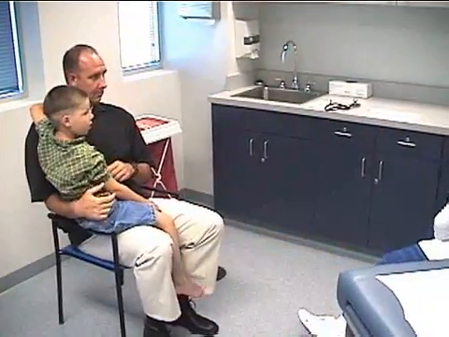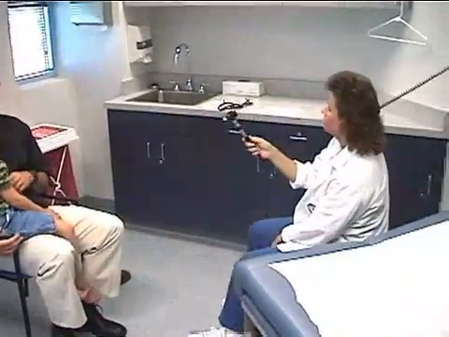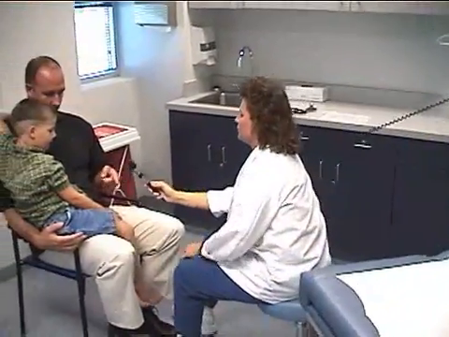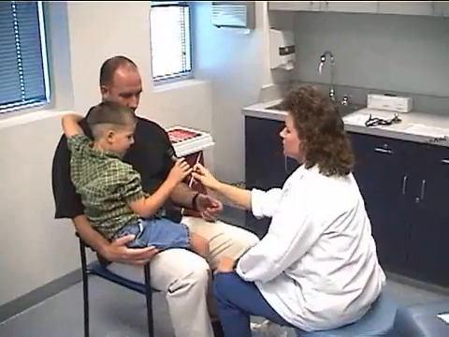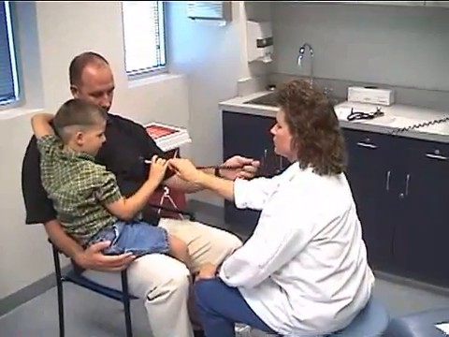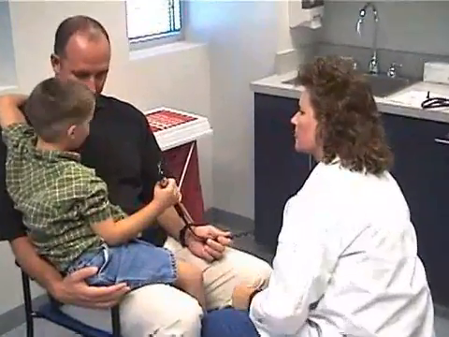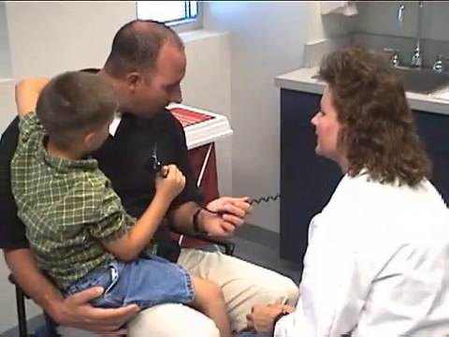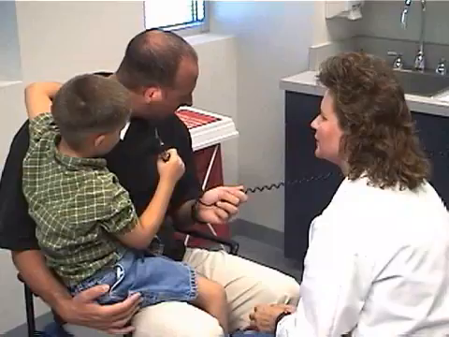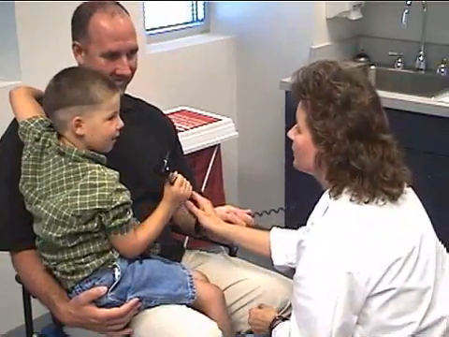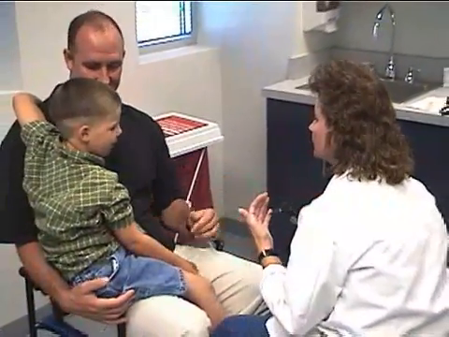Zach, have you ever seen this before? Oh, yeah. This is my magic light. You want to hold it? It's important to let the child examine. Go ahead, sweetheart. It's important to let the child examine the equipment. Why don't you use it on Dad? Put the light on Dad. Good. Now that's my same magic light that I'm going to use on you, okay?